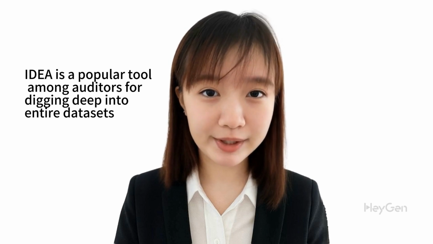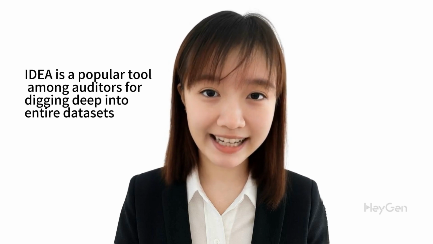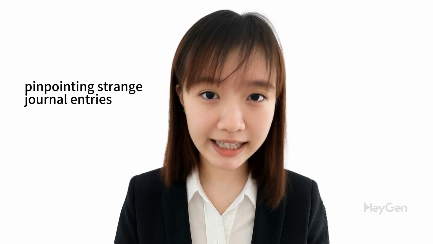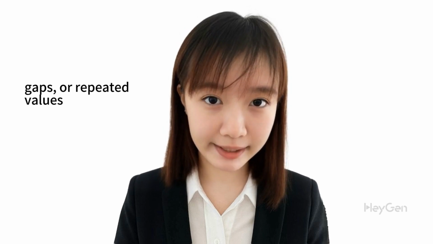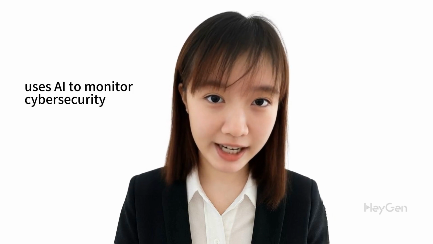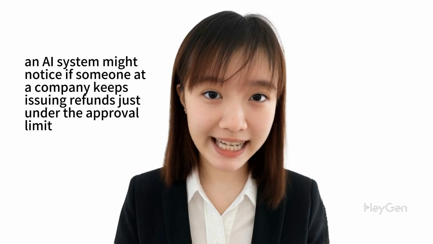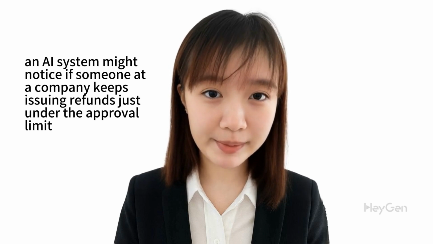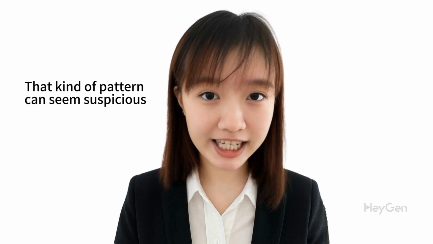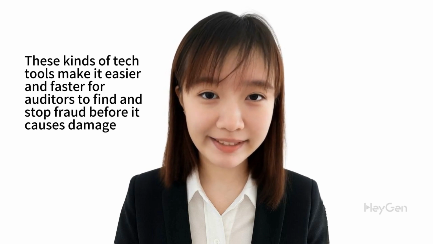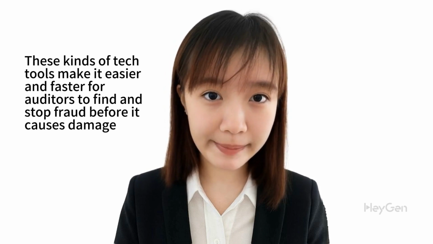IDEA is a popular tool among auditors for digging deep into entire datasets, pinpointing strange journal entries, gaps, or repeated values. Darktrace, on the other hand, uses AI to monitor cybersecurity, catching unusual user activities or potential insider threats. For example, an AI system might notice if someone at a company keeps issuing refunds just under the approval limit. That kind of pattern can seem suspicious, so the system flags it. These kinds of tech tools make it easier and faster for auditors to find and stop fraud before it causes damage.